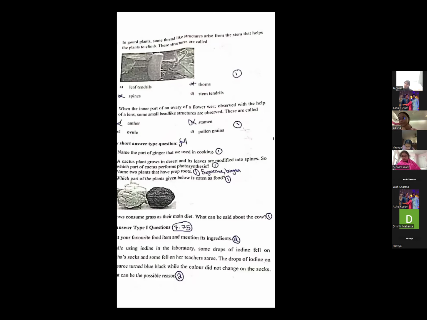So in gourd plants, we all know, right? They are actually climbers. Now, climbers have a special structure known as tendrils. We know that. Out of the tendrils, whether it is leaf tendril or stem tendrils. Vanya has said stem tendrils.